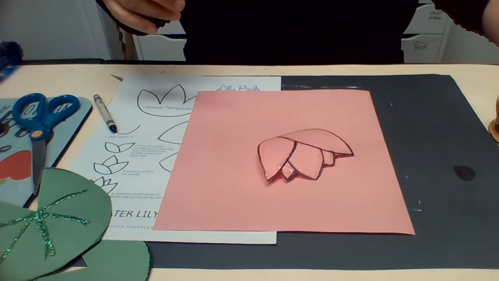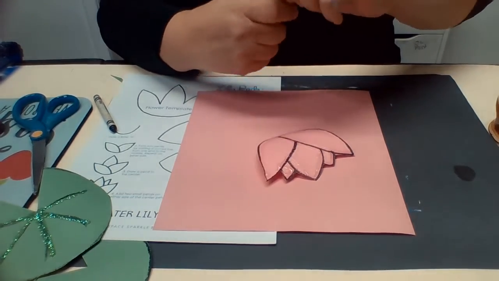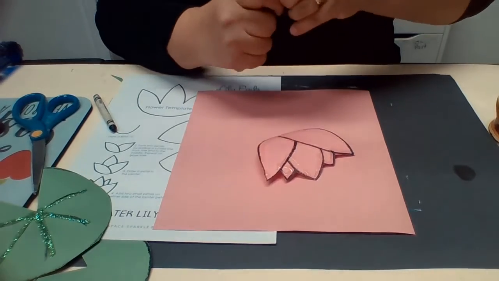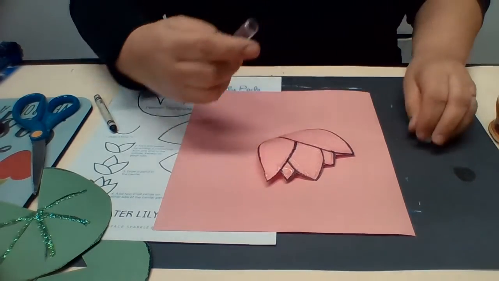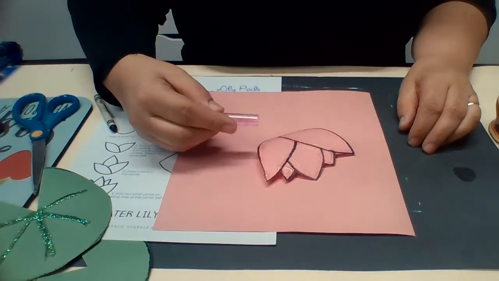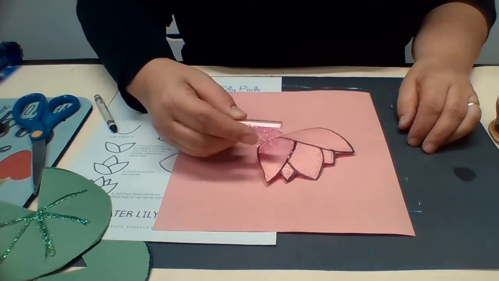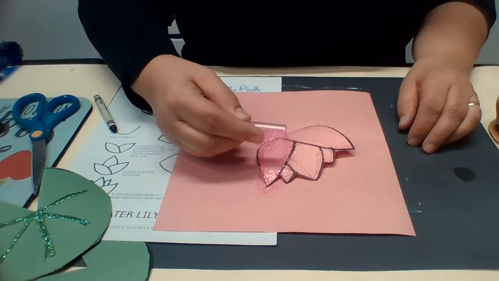Let me put my glue away. I'm using pink glitter, if I can open it. Oh, there we go.